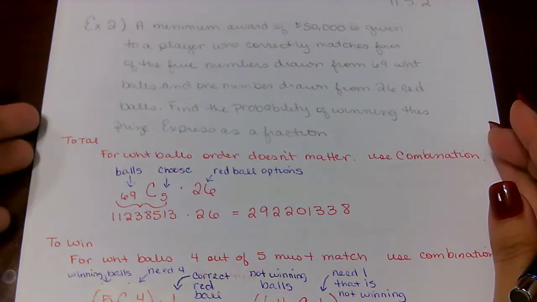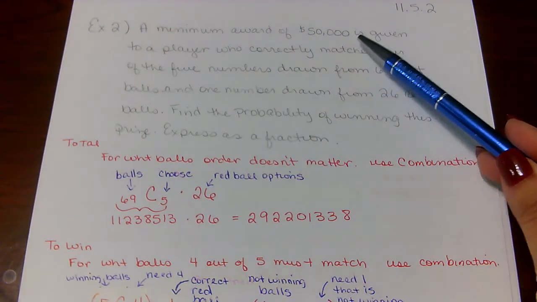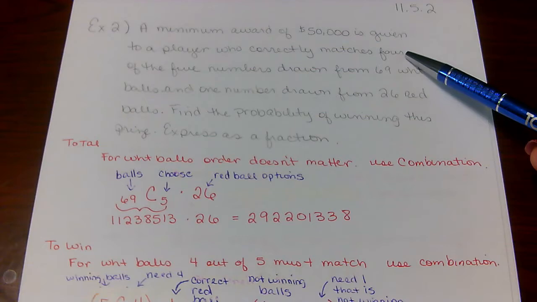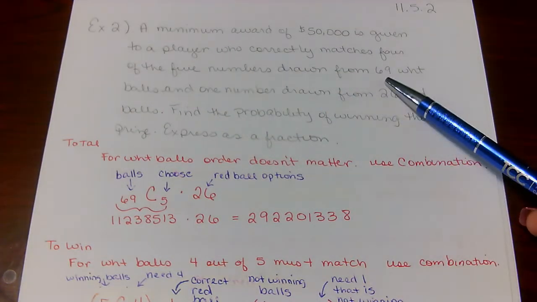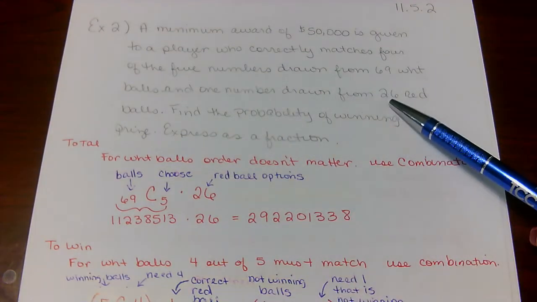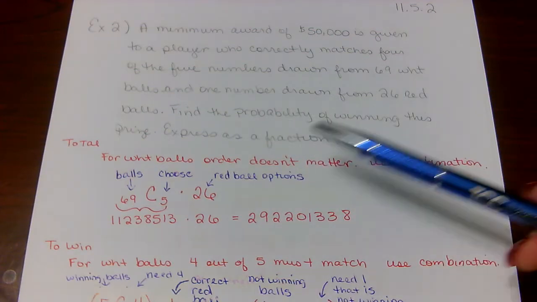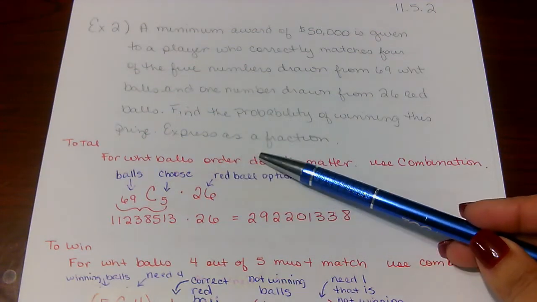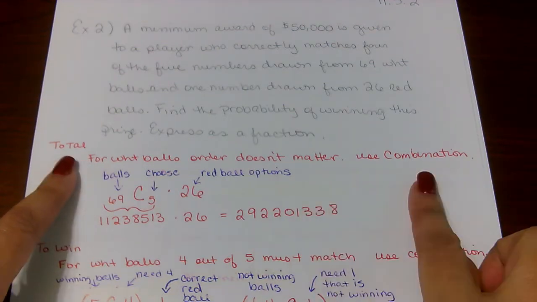Number 2. Number 2 says a minimum award of $50,000 is given to a player who correctly matches 4 out of the 5 numbers drawn from 69 white balls and 1 number drawn from 26 red balls. Find the probability of winning this prize and express as a fraction. And I'm going to find out how many different kinds of combinations we can get.